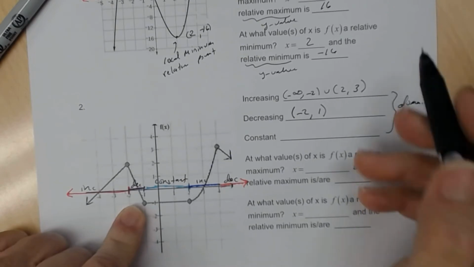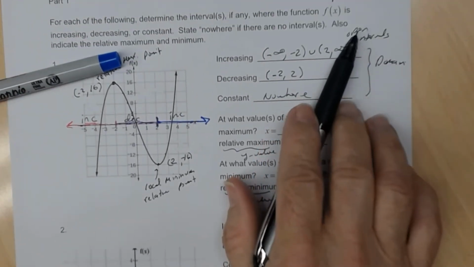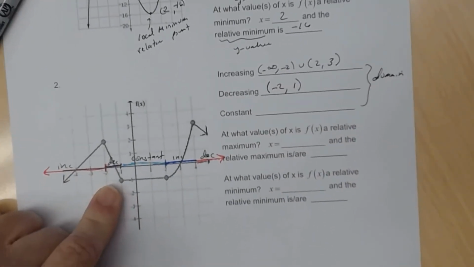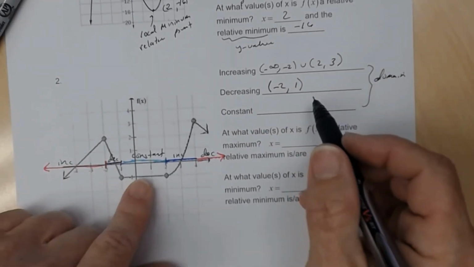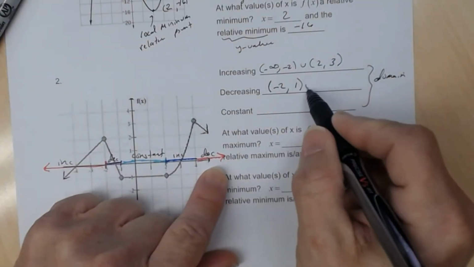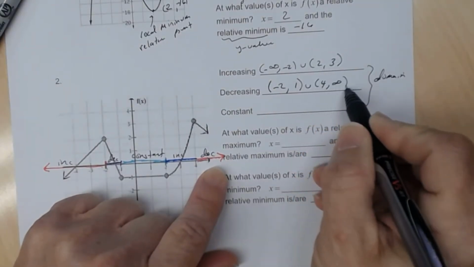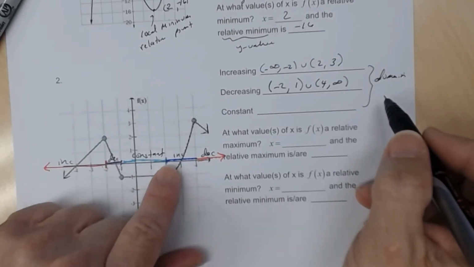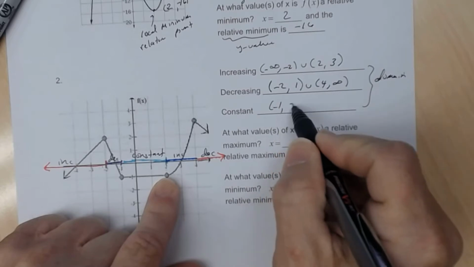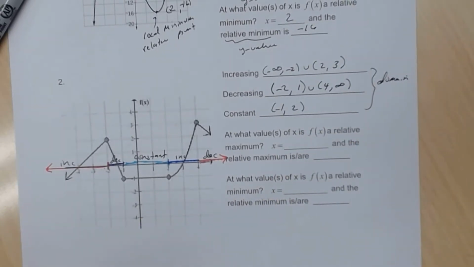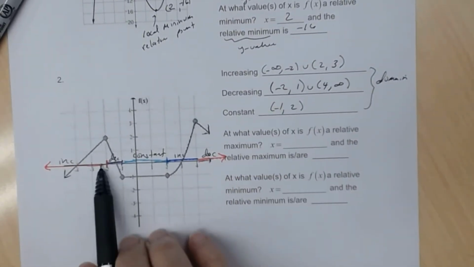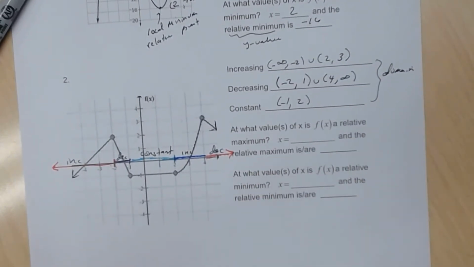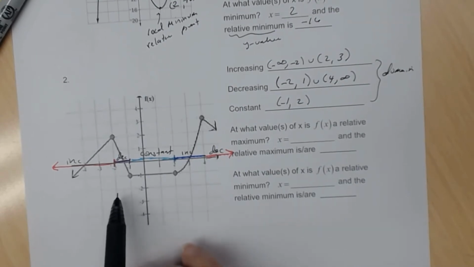And remember, we always use open intervals to discuss increasing, decreasing, constant. And it's also decreasing from 4 to infinity. And then it is constant from negative 1 to positive 2. All right, make sure you count the intervals: 1, 2, 3, 4, 5. All right, now let's talk about relative max, relative min.